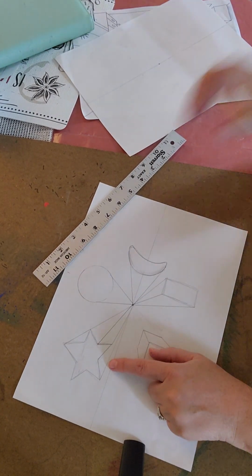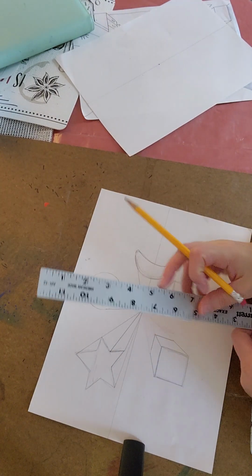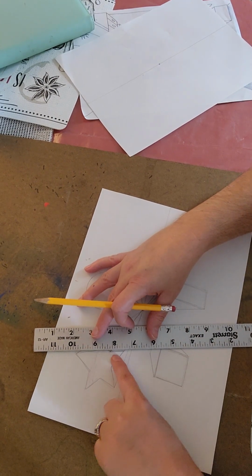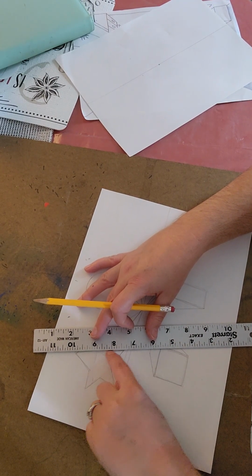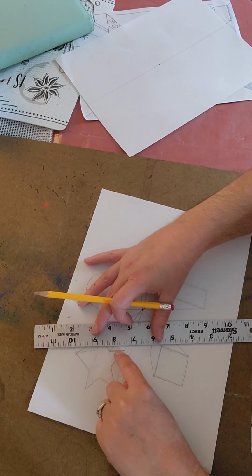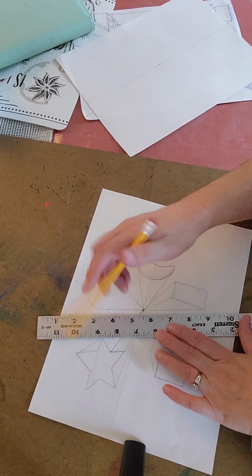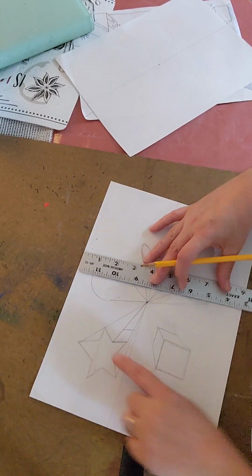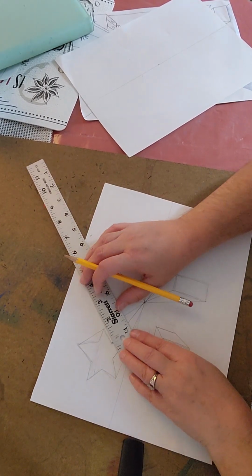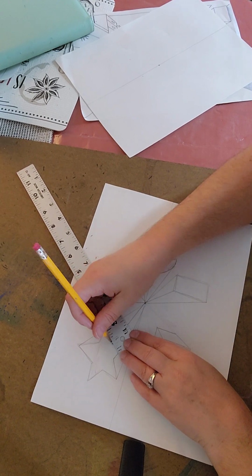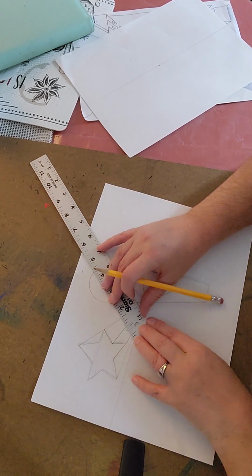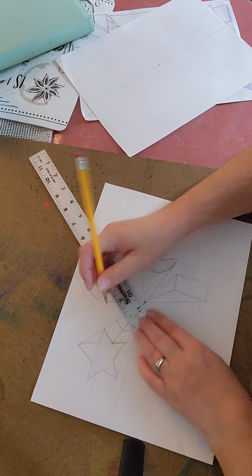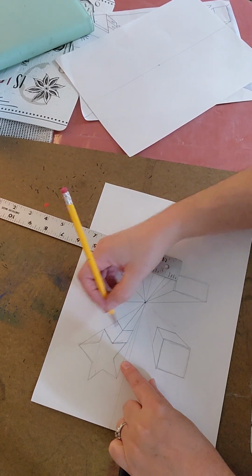Now I'm going to do the same thing with the star. This is the tricky one. So I want to start with the bottom of the star, I'm going to take my ruler, I'm going to measure up with the side of that star, slide it down, and I'm going to draw that first line. I'm going to do the same thing at the top part of the star. I'm going to follow that line. I'm going to find right where it matches. And these two lines are parallel.